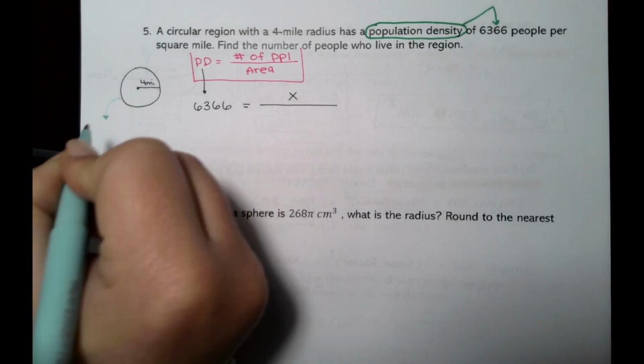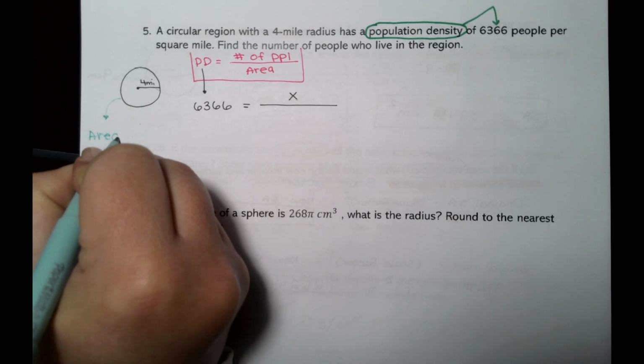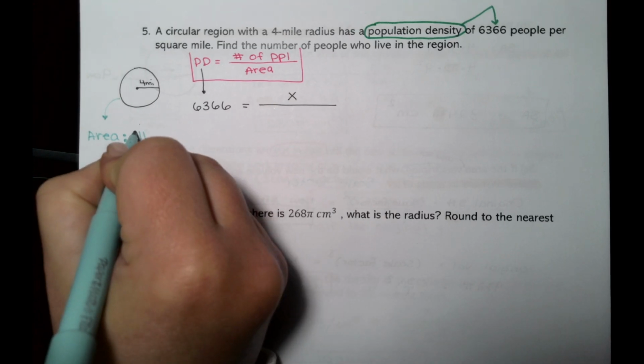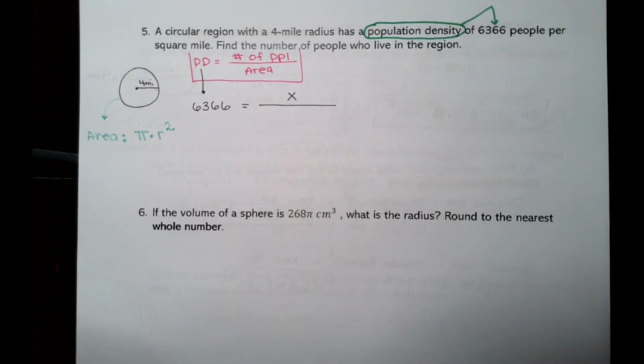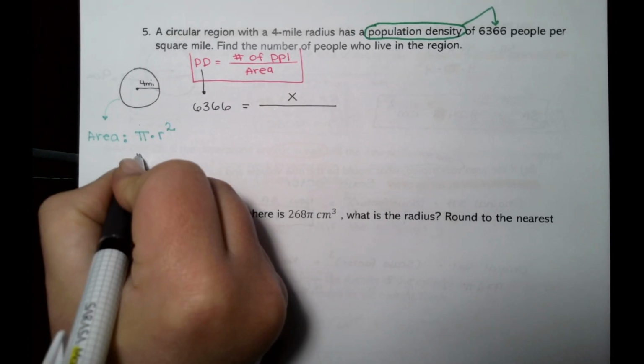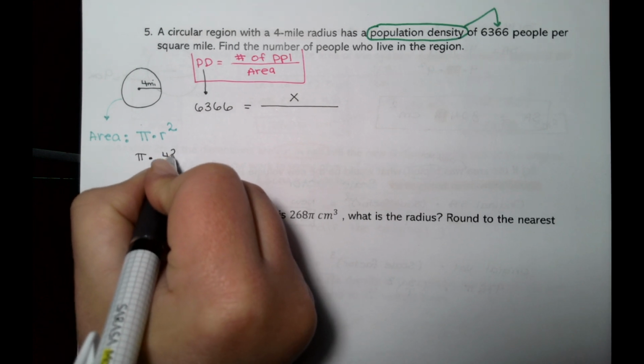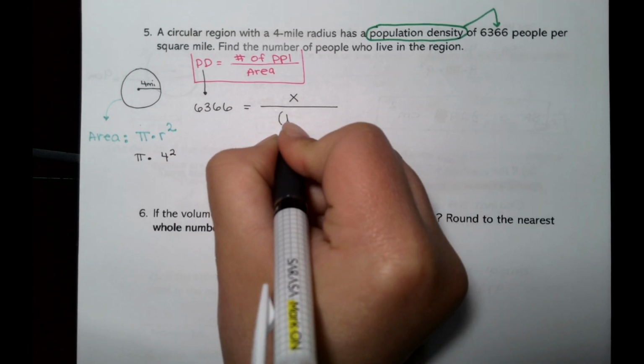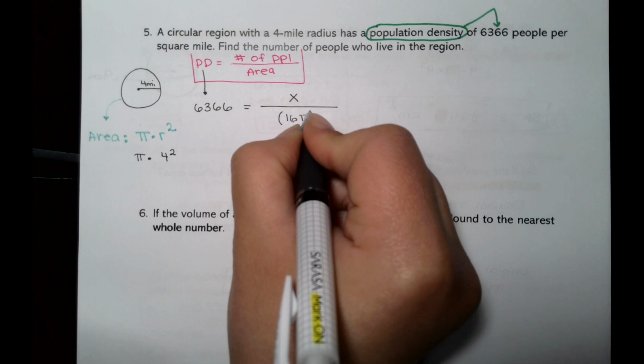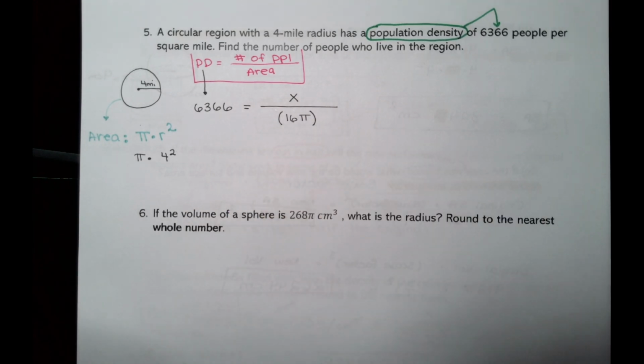So we can find the area on our own, and the circle area is pi times r squared. So we have pi times 4 squared. So our area is 16 pi. You can round, but if you do, it's going to give you a wrong-ish answer.